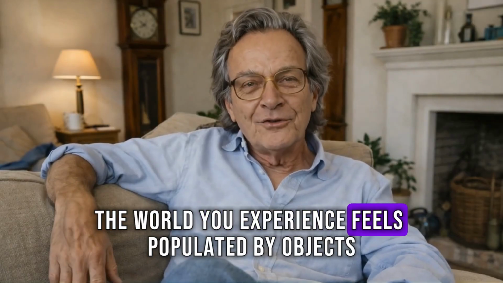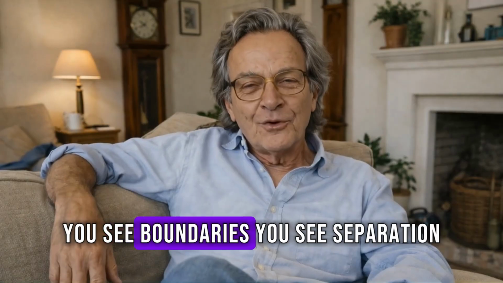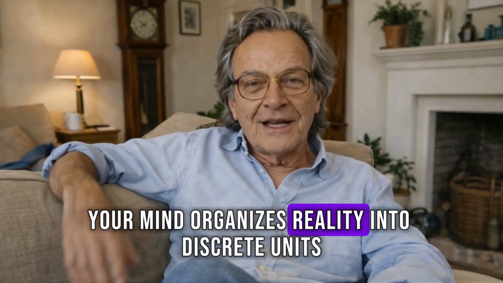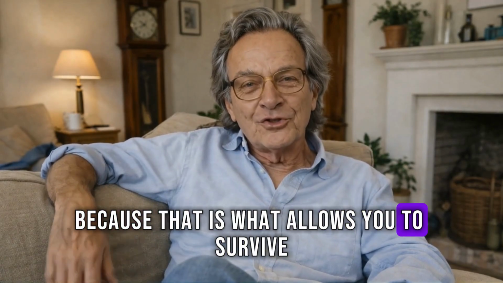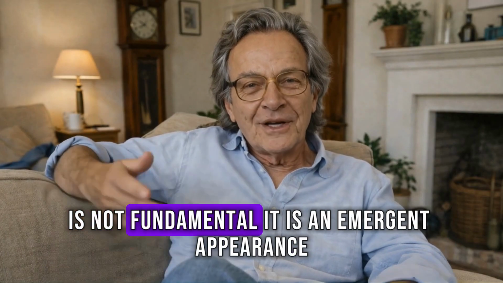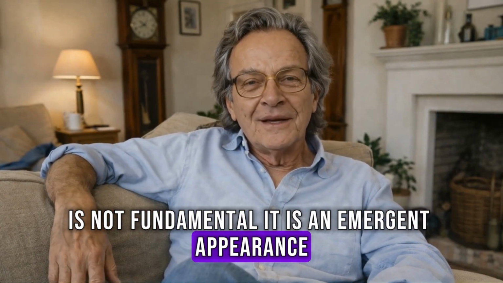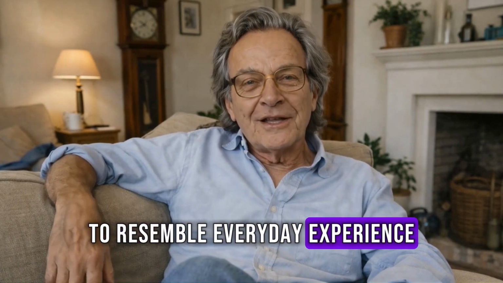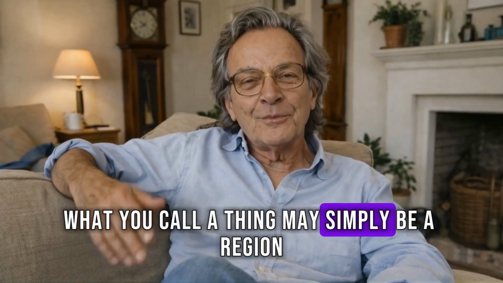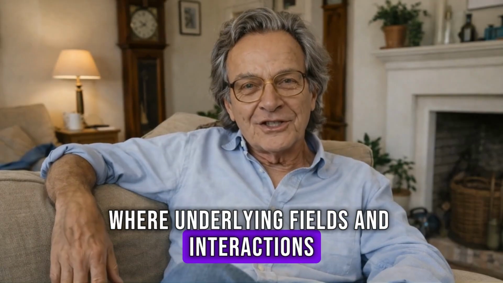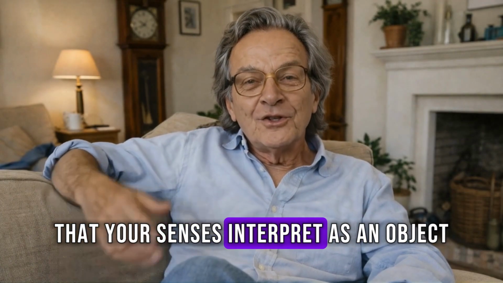The world you experience feels populated by objects: chairs, stones, bodies, planets. You see boundaries, you see separation, you see individuality. Your mind organizes reality into discrete units because that is what allows you to survive, to act, to navigate. But physics suggests this world of objects is not fundamental. It is an emergent appearance, a stable pattern arising from deeper processes too complex and too strange to resemble everyday experience. What you call a thing may simply be a region where relationships temporarily stabilize, where underlying fields and interactions settle into a persistent pattern that your senses interpret as an object.